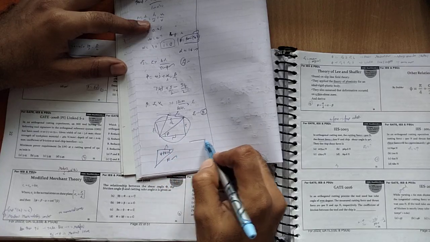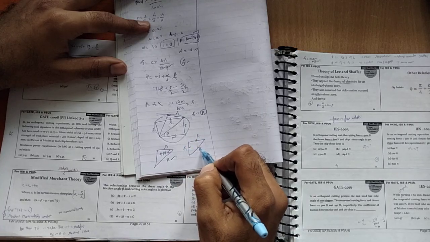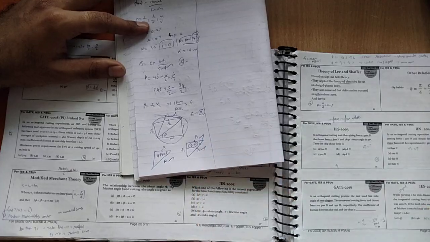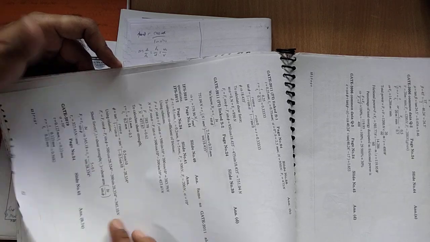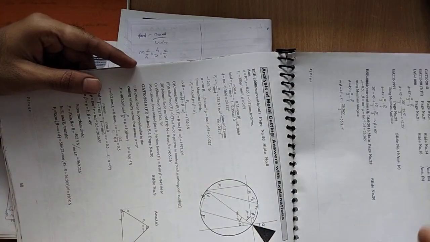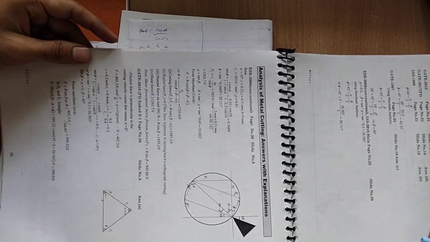After calculating the resultant, we need to input this. Fc, Ft, this one is R, this one is beta minus alpha. With R we can calculate the Fc. That's it. After calculating it will become so much easier to calculate each and everything. Page number 22.